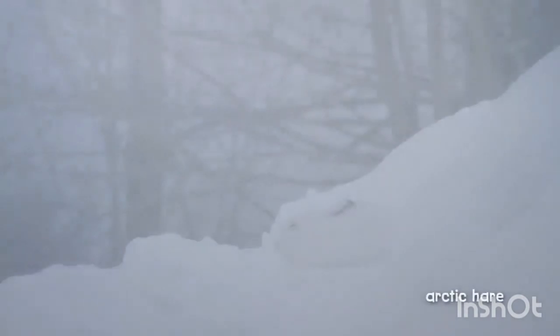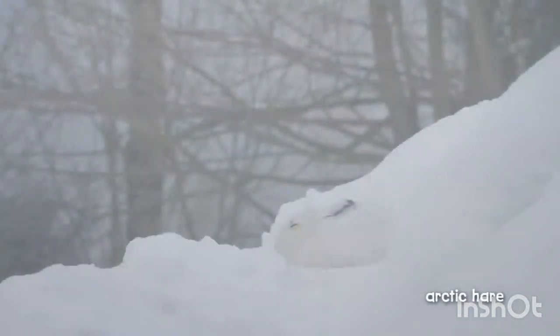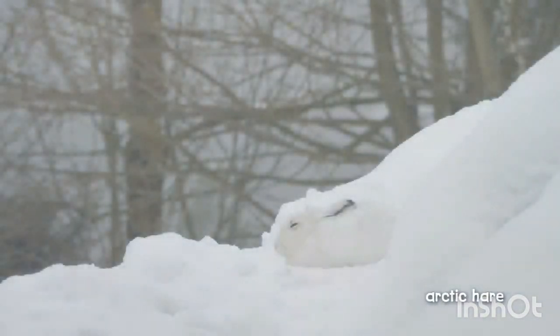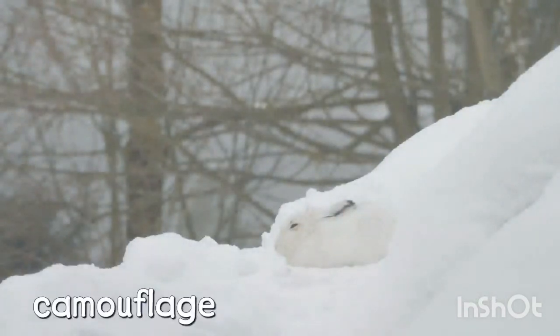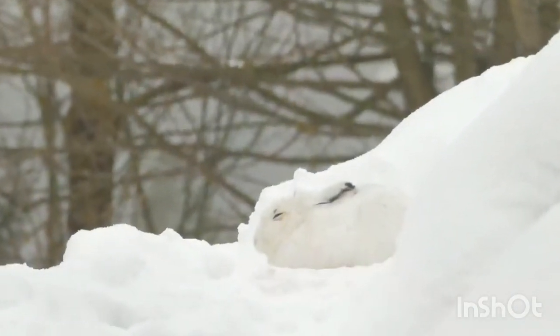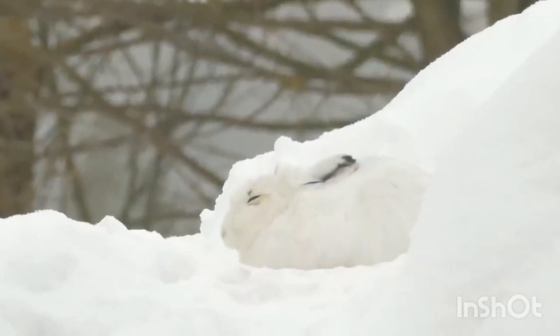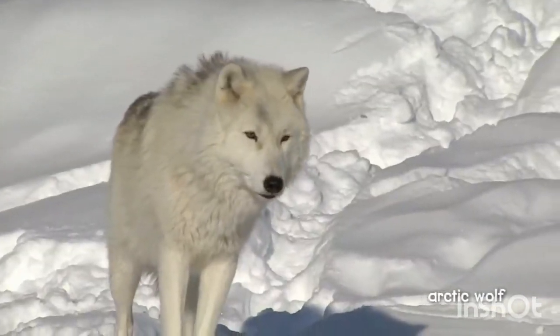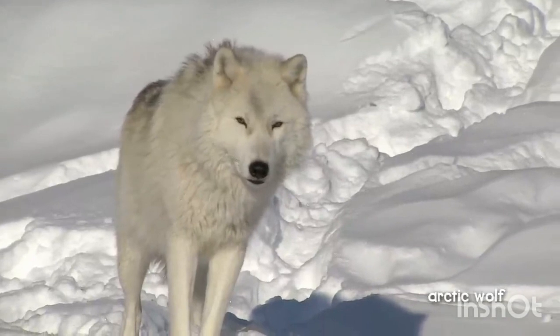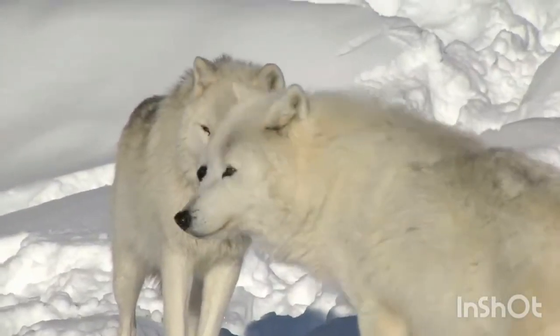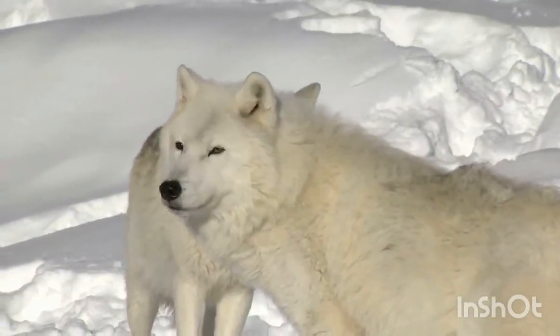You might not notice this Arctic hare at first. The hare's white fur is camouflage. Camouflage is a pattern or color that helps an animal blend in with its surroundings. And it's a good thing that the Arctic hare can hide. The clever Arctic wolf is trying to hunt it. However, the Arctic wolf's fur is camouflaged too. It can hide in the white snow and sneak up on the hare.